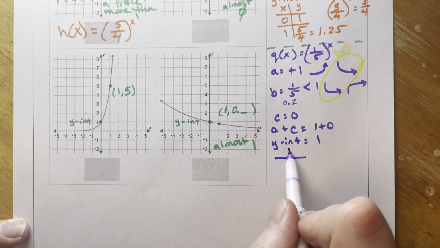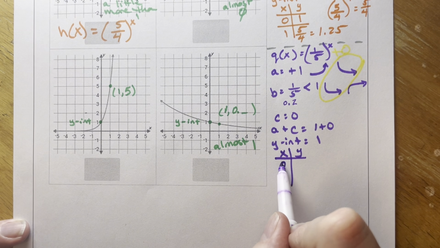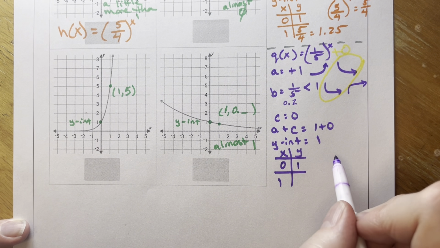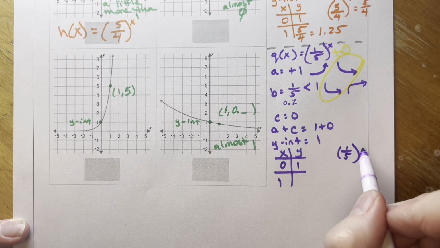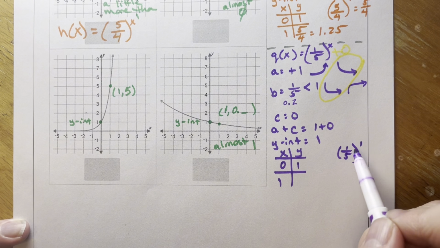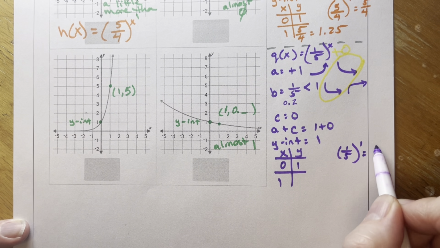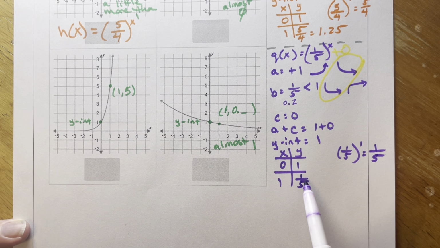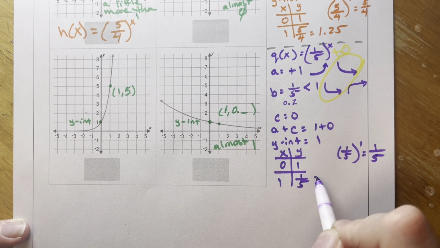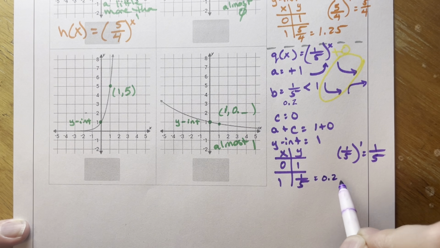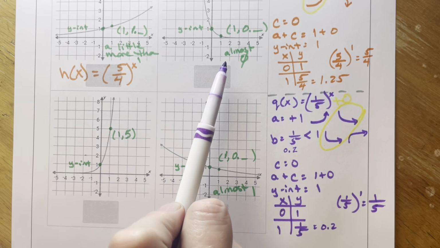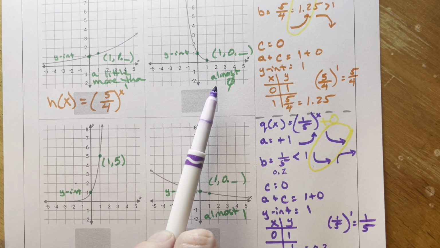Okay, let's make our tiny little table of x and y, where my y-intercept is at 1, and then when x is equal to 1, we would have 1/5 to the first power. So anything to the first power is just itself. So that's still just 1/5. And that is a tiny little number, almost 0. So if you needed a decimal value, 1/5 is equal to 0.2. It's 2/10.